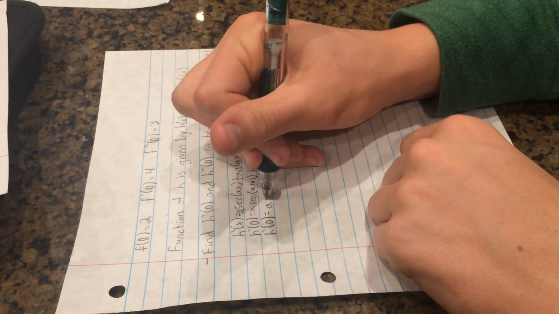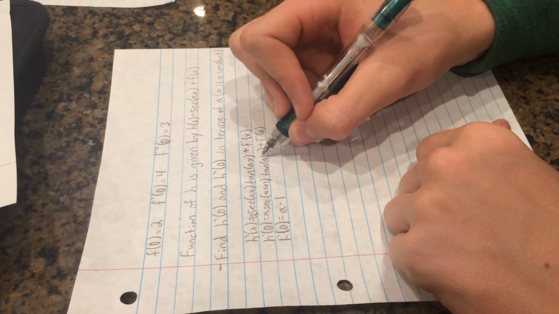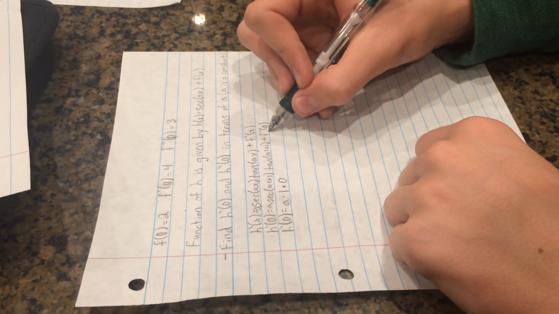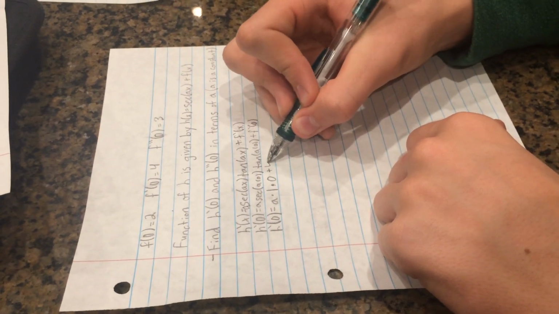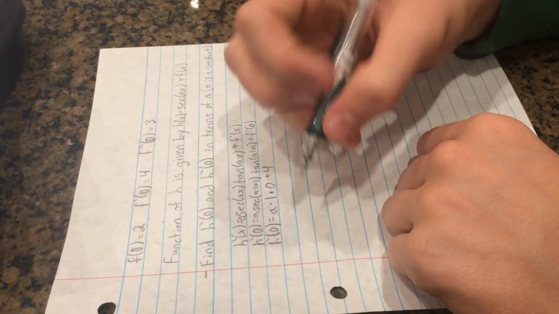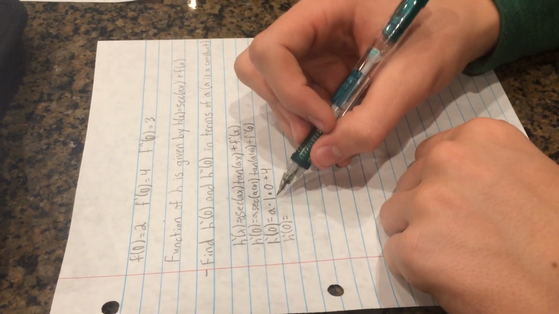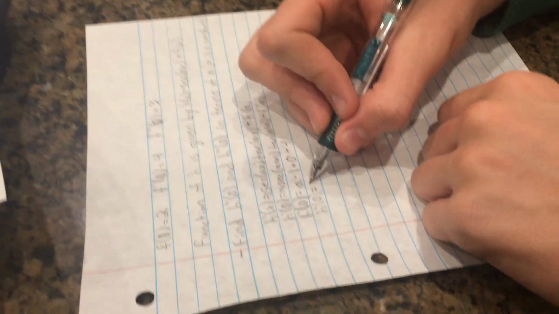So a times 1. And tangent of 0 equals 0. And then f prime of 0 equals 4, so plus 4. So h prime of 0 equals, all of this is cancelled out because it's multiplied by 0, so h prime of 0 equals 4.